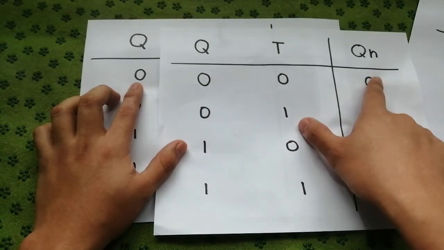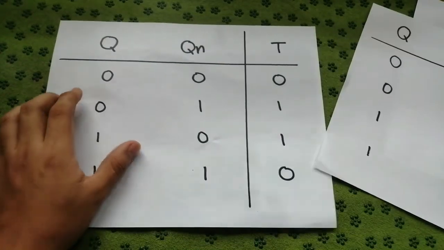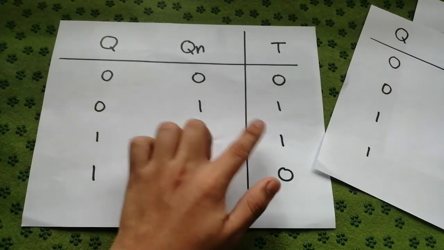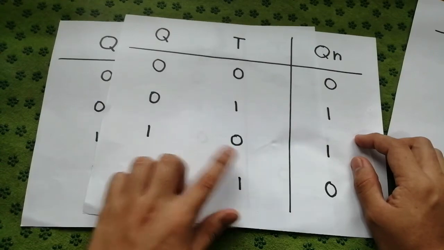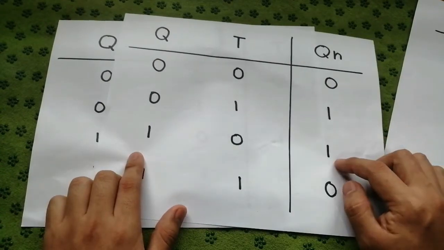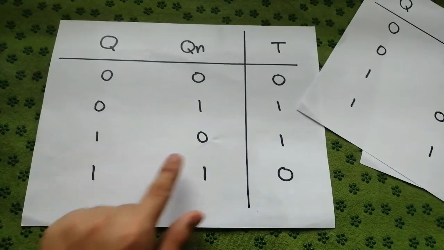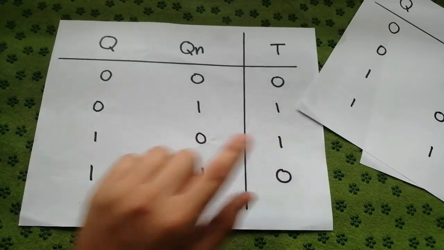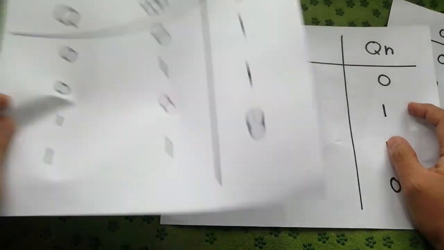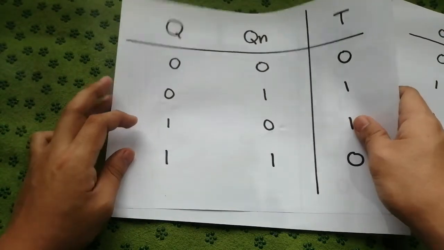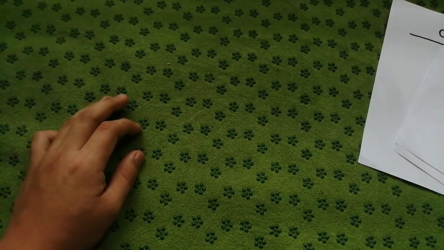So all we need to do is observe the characteristic table, and using that, we can now fill up our excitation table. As you can see, the values are just the same, but they have a different order or sequence. So I guess that is all for our excitation table. Now let's go to our simulation.